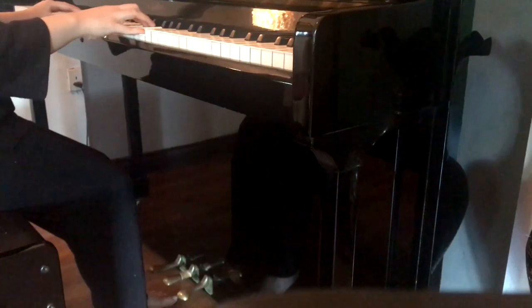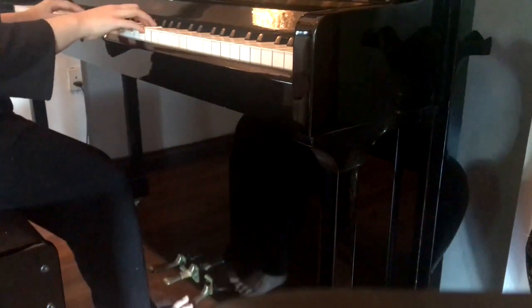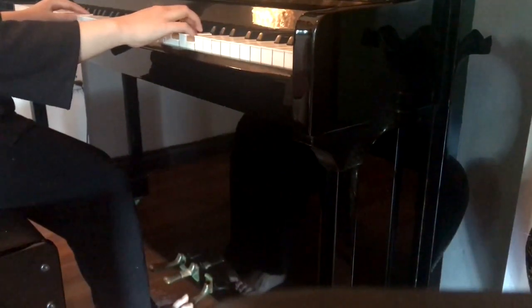But at the same time, you don't want to play the piano with a dropped wrist. Make sure that it is comfortable, relaxed, and not tense. And for your feet, if you're going to play the pedal, just press a foot on the pedal and you play the piano. So that is the position when you play the piano.